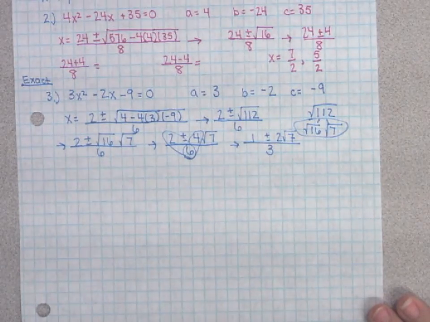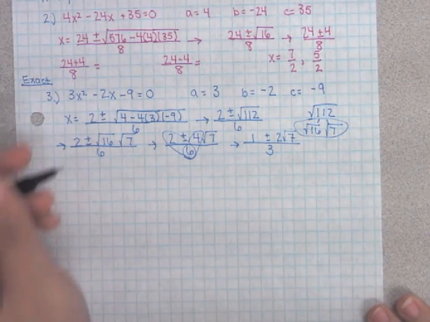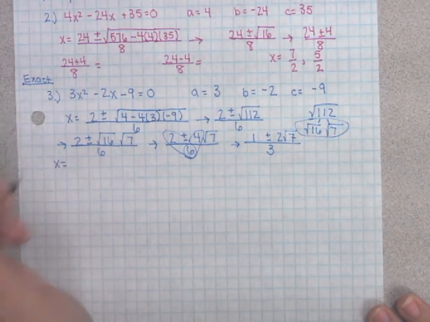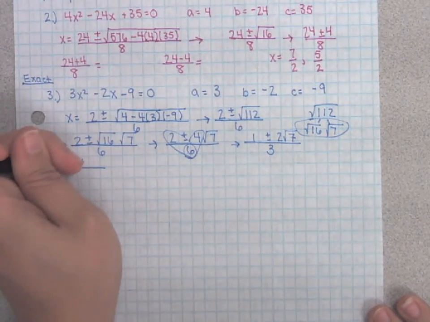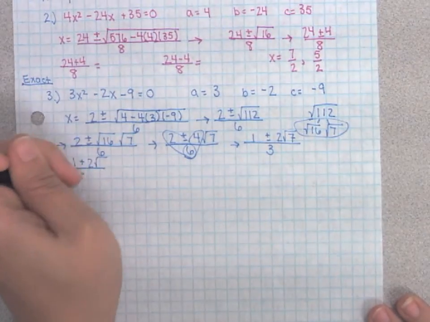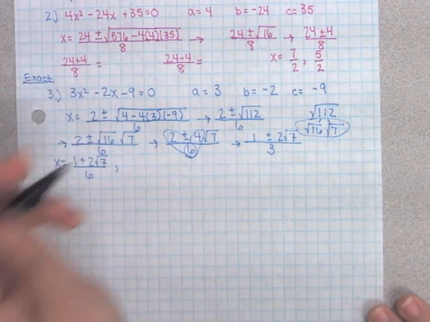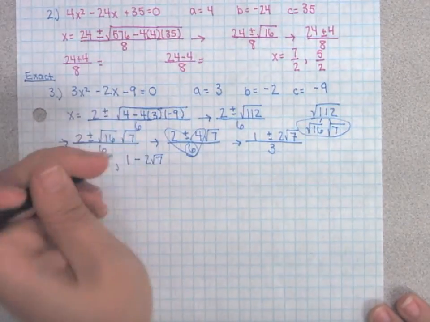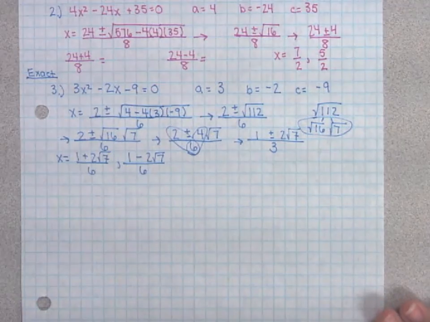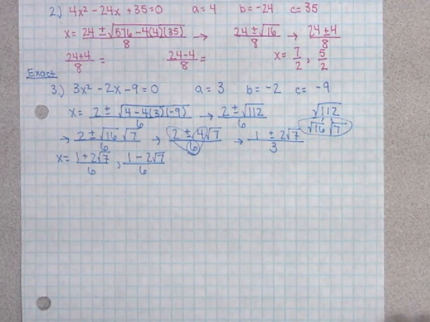The only bad thing is because Alex does not have a plus or minus button. So on Alex, you would have to type in the fraction, and then you have to do like 1 plus 2 square root of 7 over 6. And then 1 minus. That is your answer. If the radical does not simplify, your answer is a radical. If it asks for an exact answer.